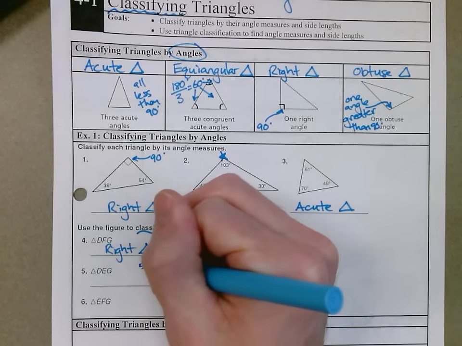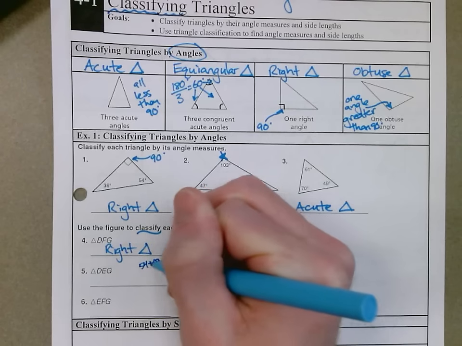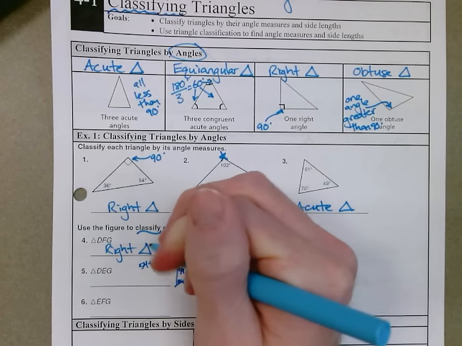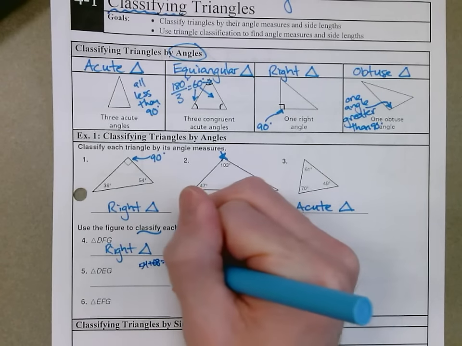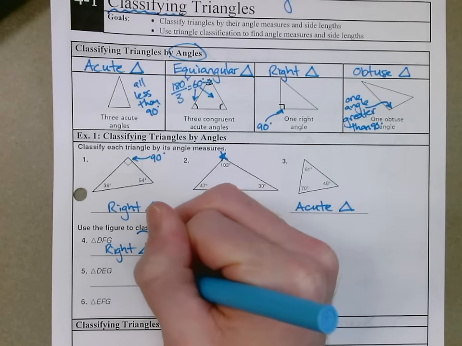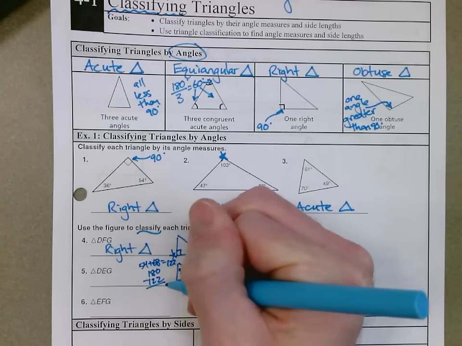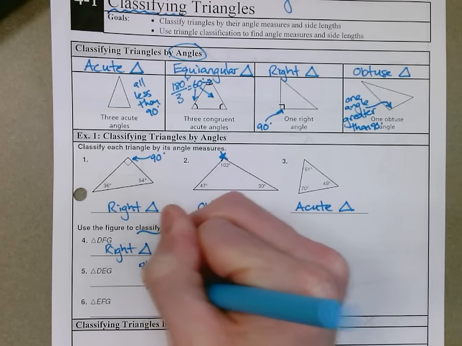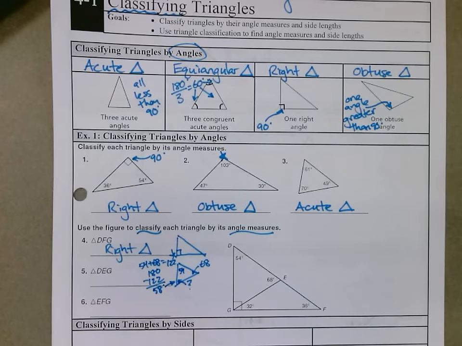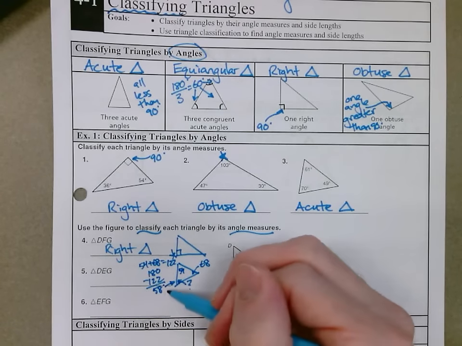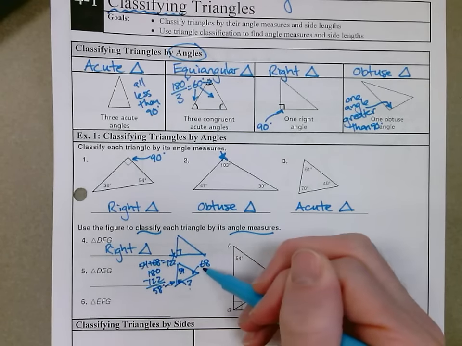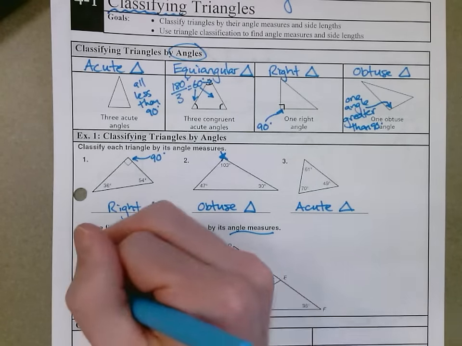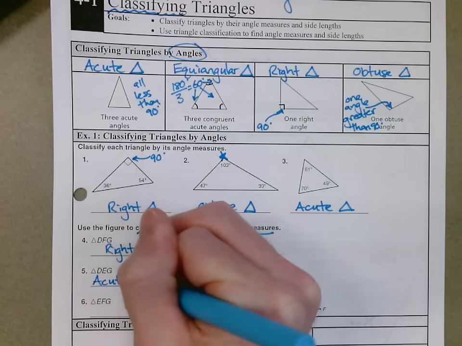do 54 plus 68, which equals, let's see here, that's 110 plus 12, that's 122. And then I will take that 122 away from my 180, which means that I'm left with a 58-degree angle right here. So now that I see that I have angles of 58, 54, and 68, all three of them are acute, and therefore this is an acute triangle.